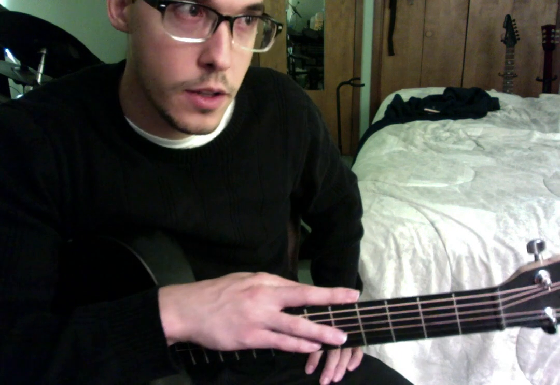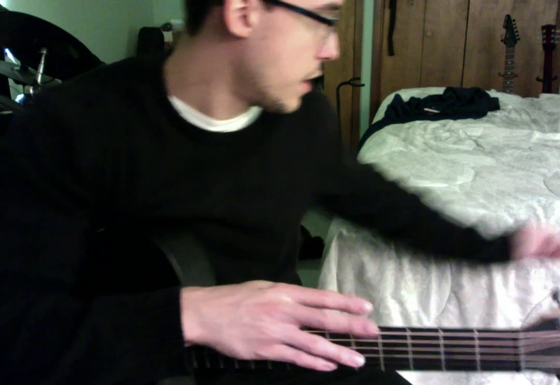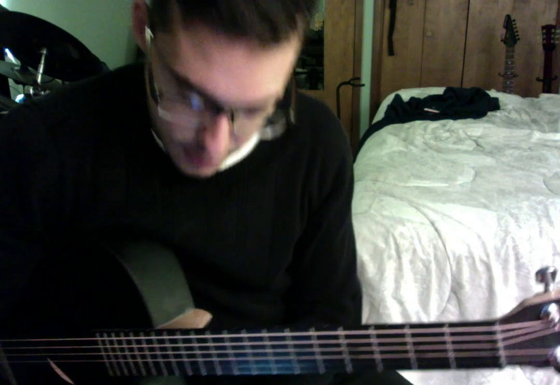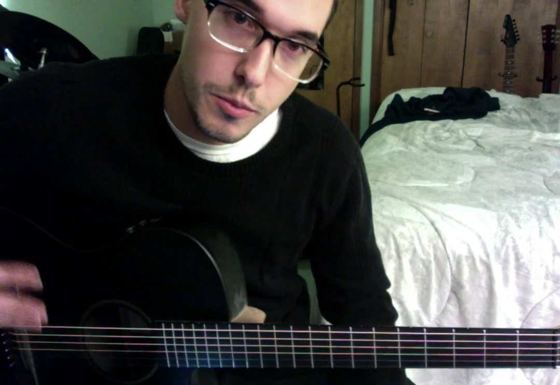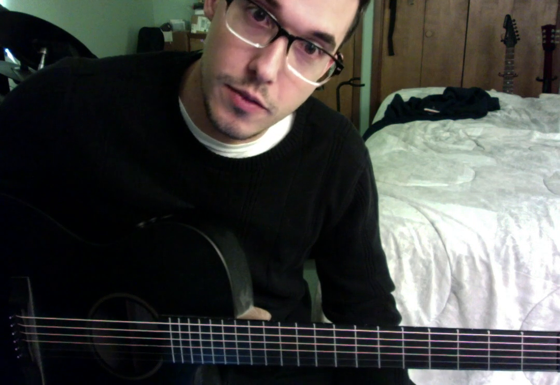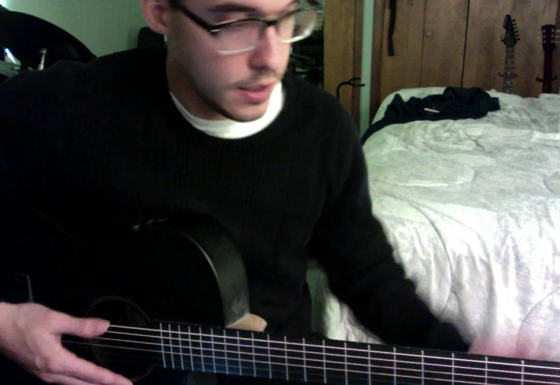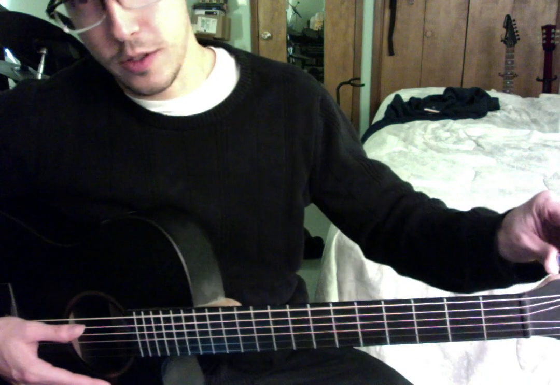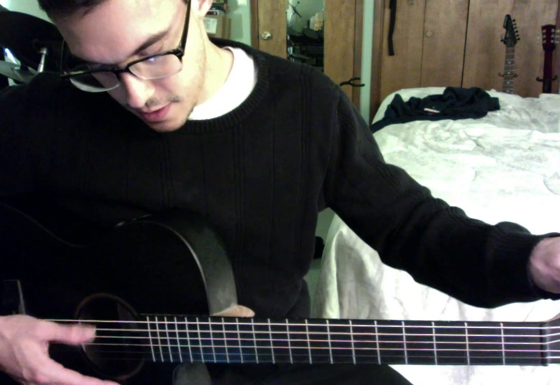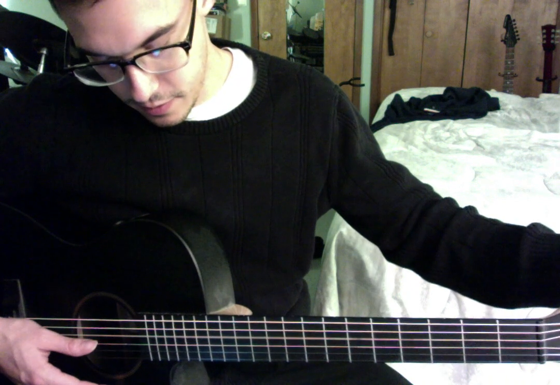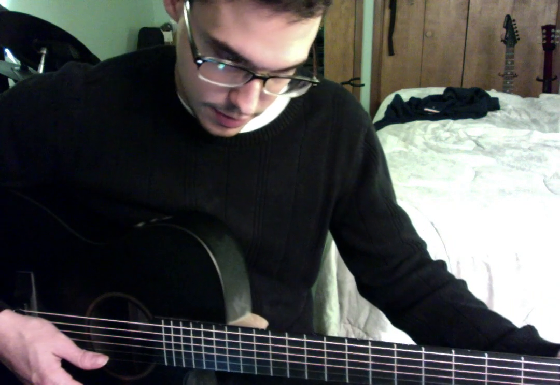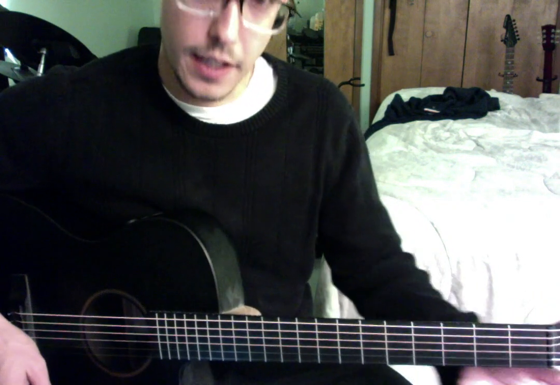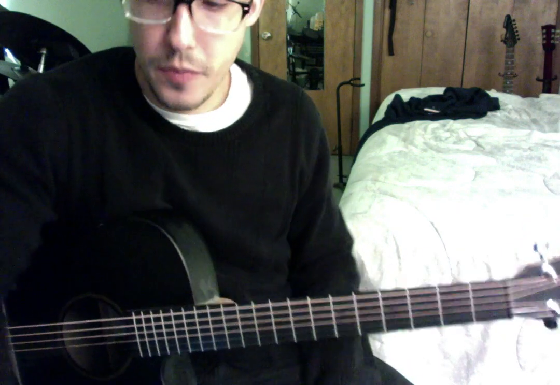So I have my guitar tuned down a major third. To participate in this, it would be good to tune it down with me. What's cool about this is you can play guitar in some of these piano keys like E flat and D flat and keys like that. So this open string is going to be a C. This next one's going to be F, B flat, E flat, G, and C on the top.